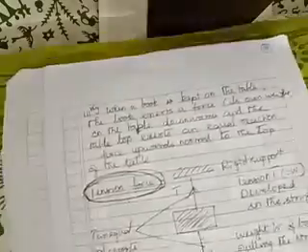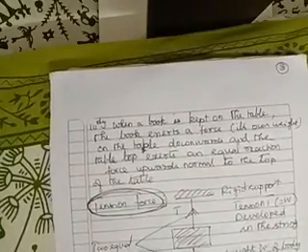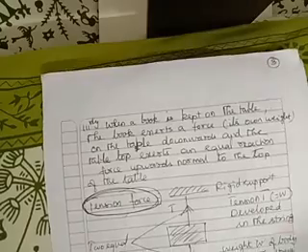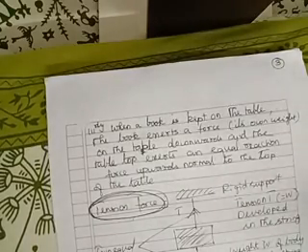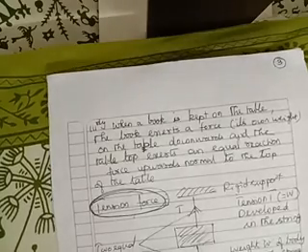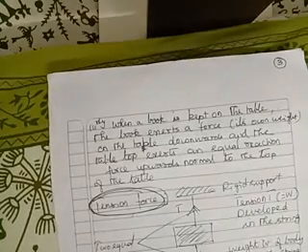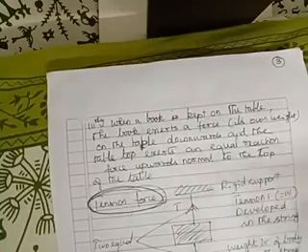Now, let me give one more very simple example. When a book is kept on the table, suppose you are keeping a heavy book on the table. The book exerts a force, that is its own weight, on the table downwards. Always the weight acts vertically downwards. You know that very clearly due to gravitation, is it not? And its weight itself is due to gravity, is it not?